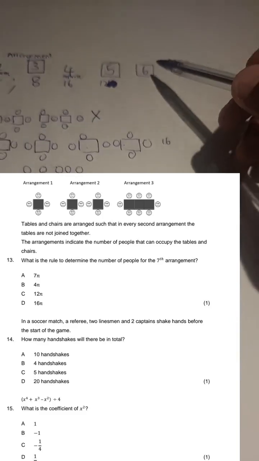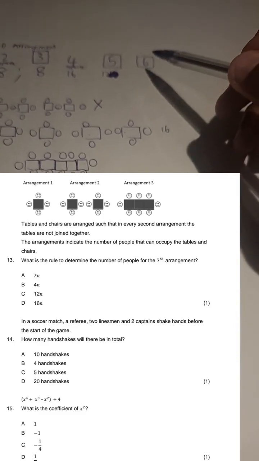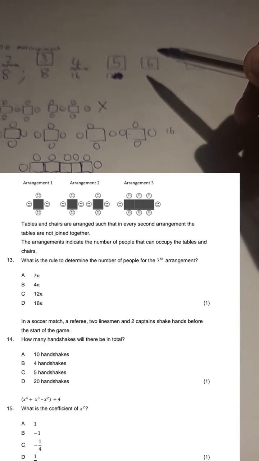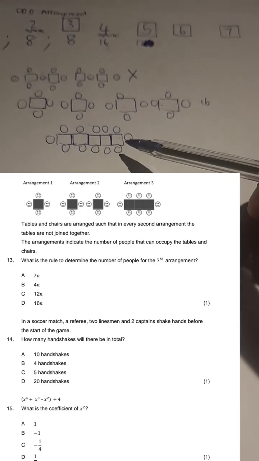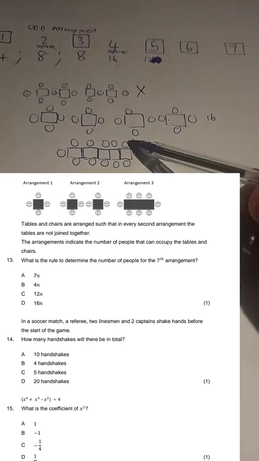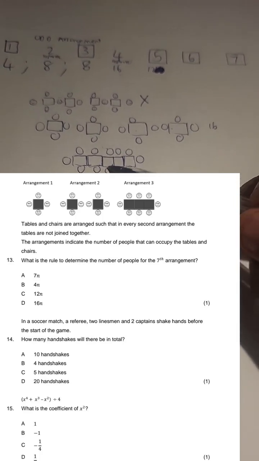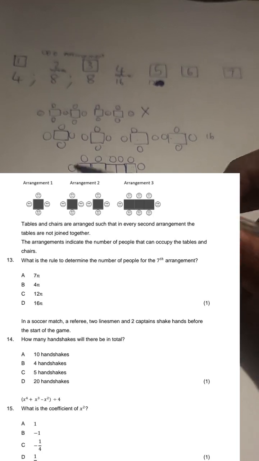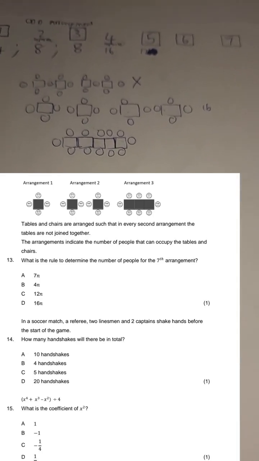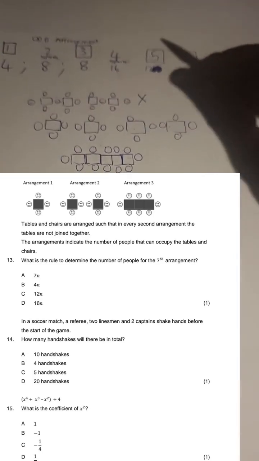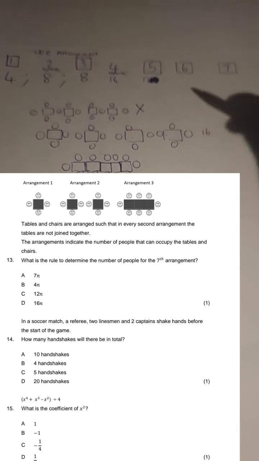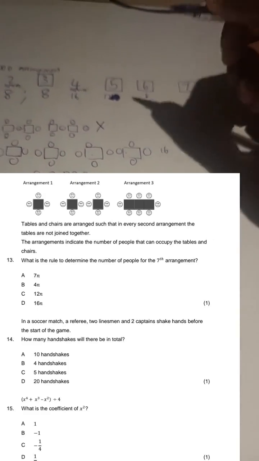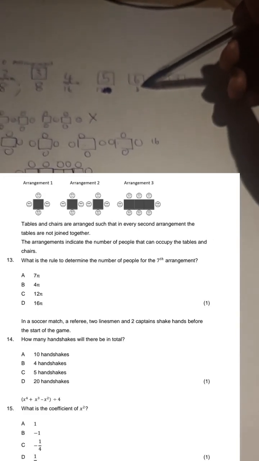In our 6th, so yes guys, we have 1, 2, 3, 4, 5, 6, 7, 8, 9, 10, 11. We're going to have 12 people seated in that table. Okay, very important there. Then in our 6th arrangement, guys, what's happening in the 6th arrangement?